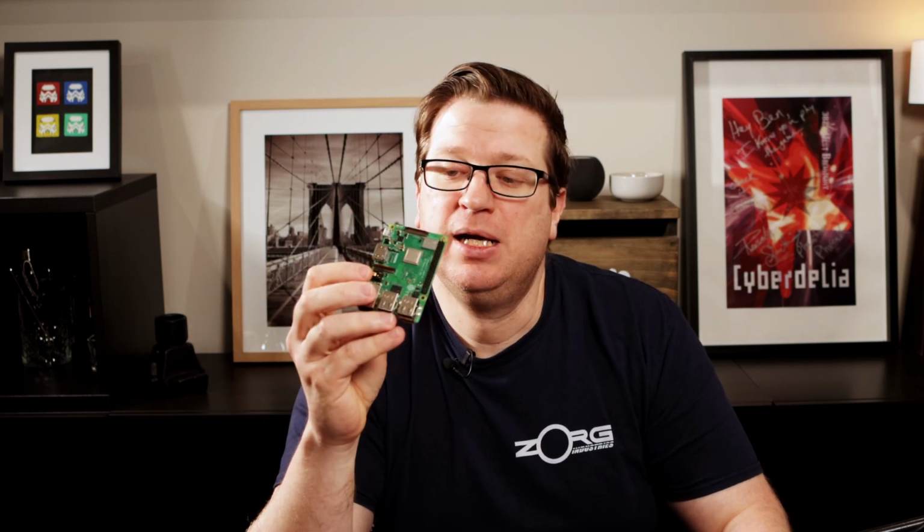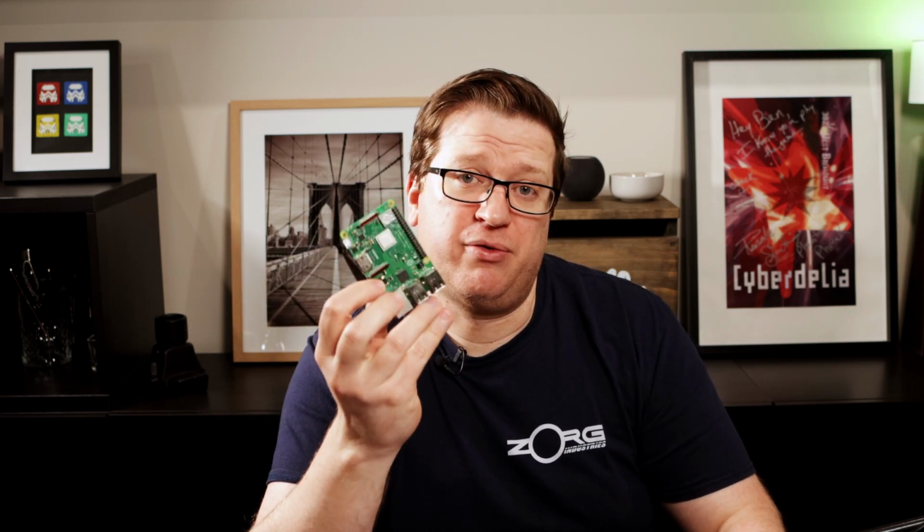Now, for this project, we're going to need something a little bit more powerful than the Node MCU, and we're going to run this project on a Raspberry Pi. I've got this Raspberry Pi 3B Plus that used to be my Home Assistant server that I'm going to use. We're going to need an SD card for the Pi, so I've got this one from the Pi already.